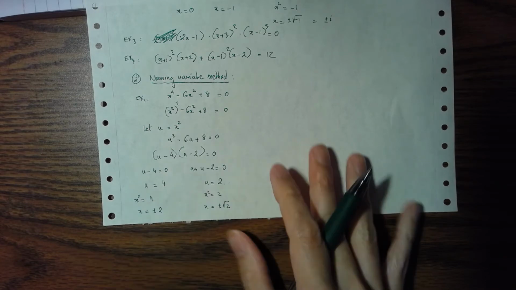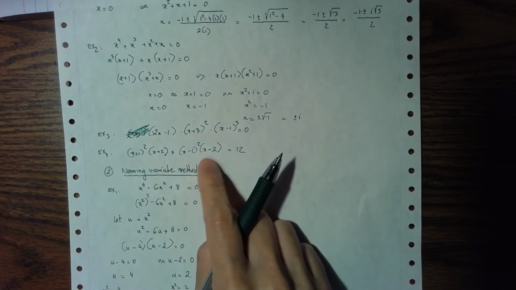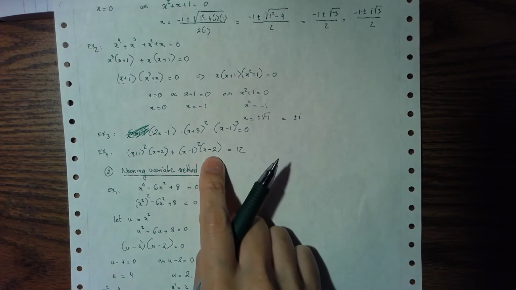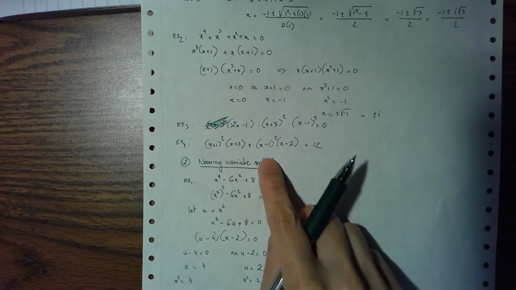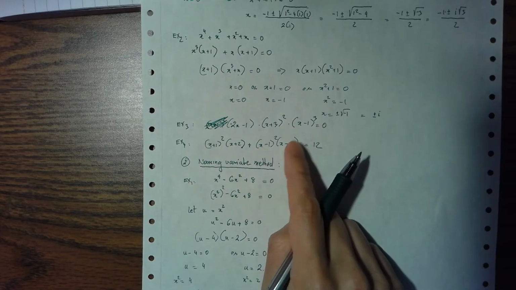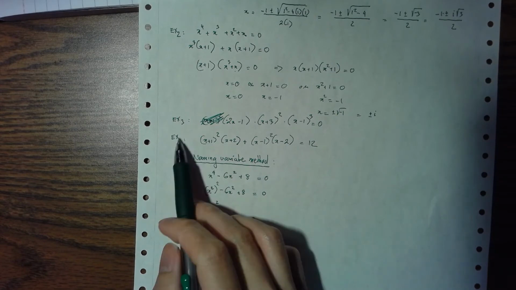For example, in example number 4, which I kind of introduced but we never solved, maybe we have to use the naming variable method for this, because look at this. No way we can factor anything here, right? No way we can do that. But let's see if we can solve this with the naming variable method or not, or maybe I have to go through another example before we start example number 4.